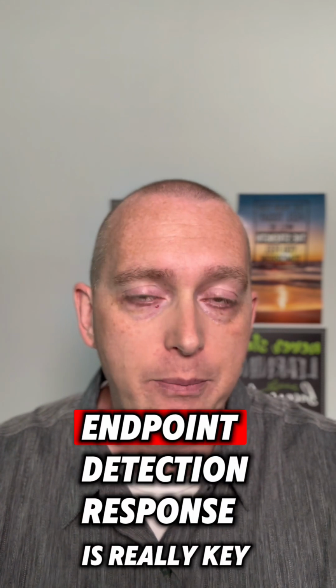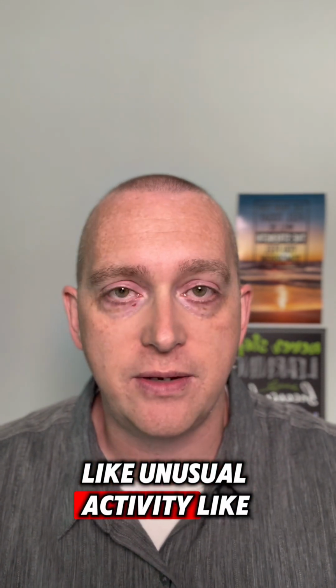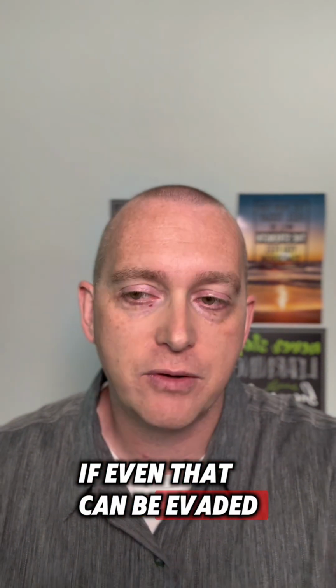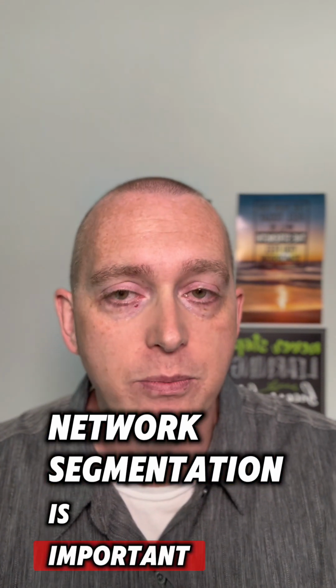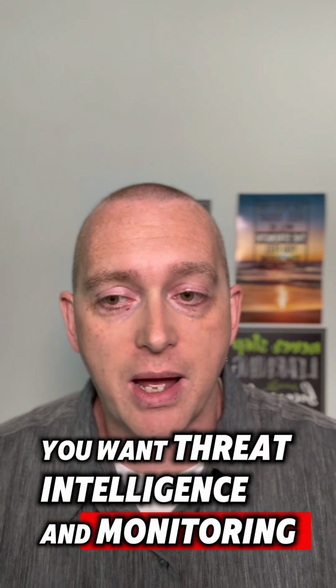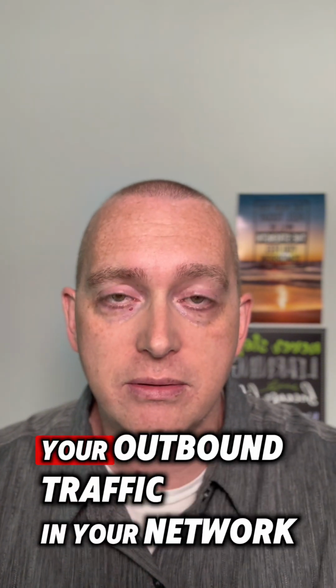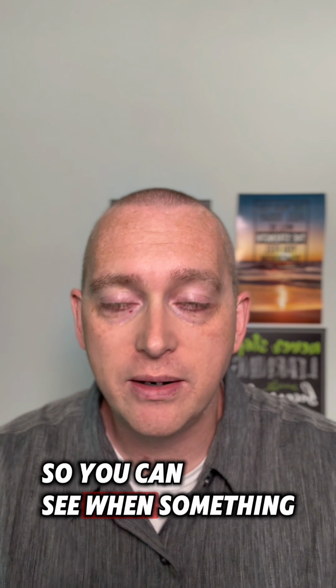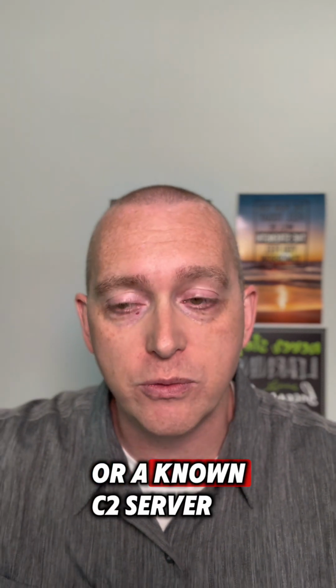But now let's move on to how do we defend against something like this? Well, one, endpoint detection response is really key because they can usually detect unusual activity, like that C2 server communication. If even that can be evaded, network segmentation is important so that if they do get on your network, they can't just move between everything. You want threat intelligence and monitoring. You want to be able to monitor your outbound traffic in your network so you can see when something is connecting to a C2 server or a known C2 server.